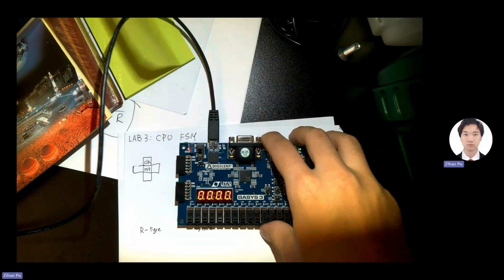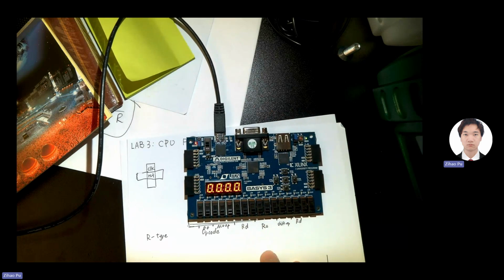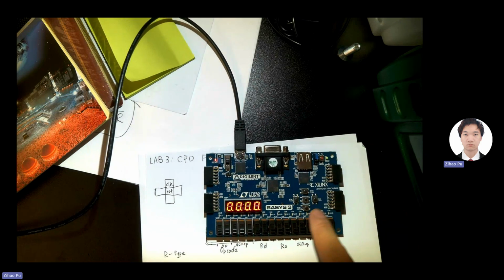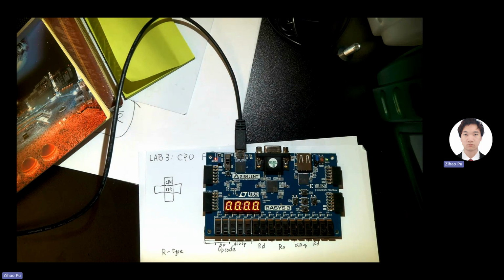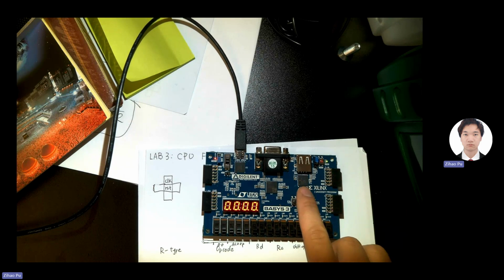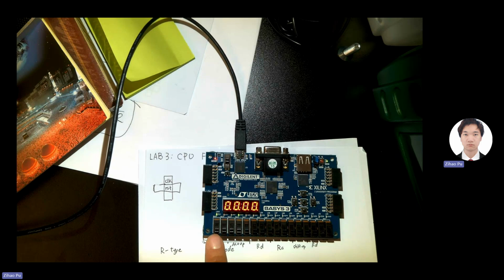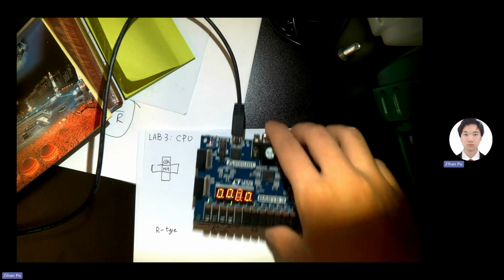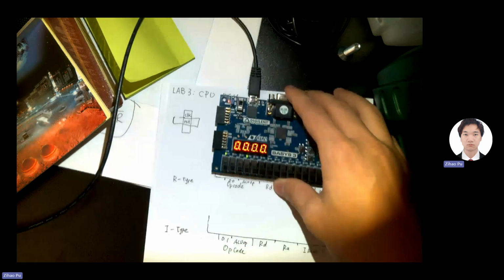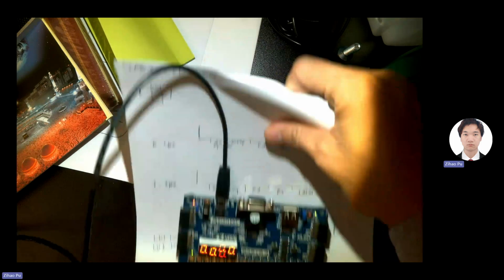And this is how I define the switches, the clocks and the push buttons. For the push buttons, I only implement two. One is reset, which is the center push button, and one is clock. So you can manually control the CPU. So this is clock. If I push clock, you can see some lights are on here. This is how I define the LEDs. So for the LEDs, they are defined in this way.